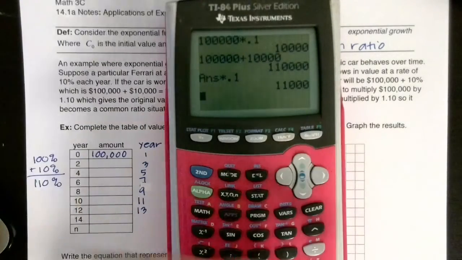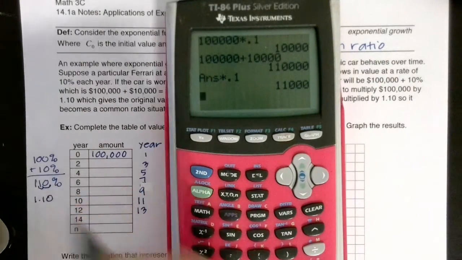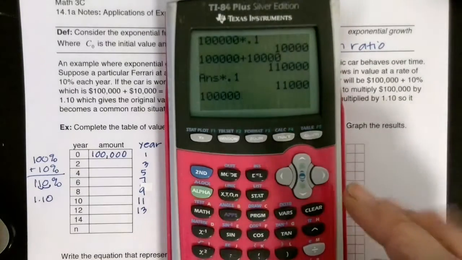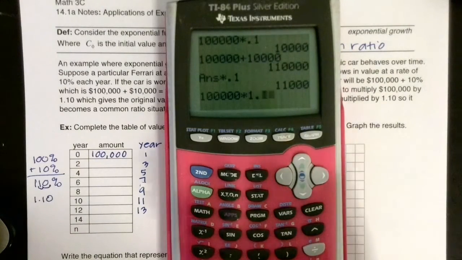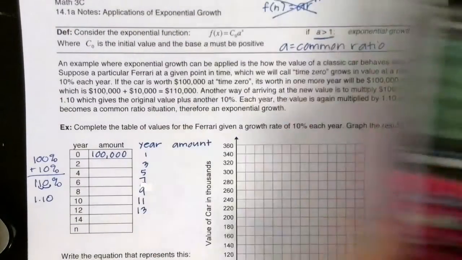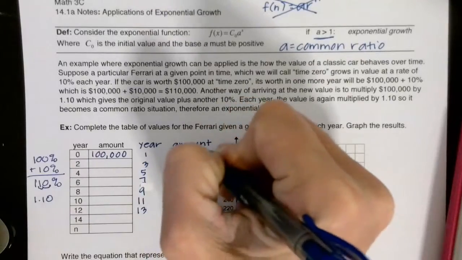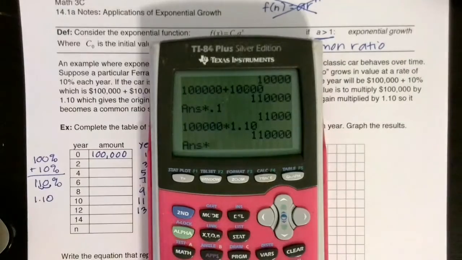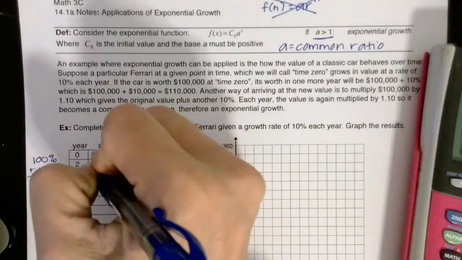Well, what's 110% as a decimal? Here's the decimal place, move it over, 1.10. So what we can do is instead take 100,000 and multiply it by 1.10. So there we get the $110,000 that it's worth. So I'm going to put that here. Now, like we said, this is geometric and representing exponential growth. So if I just times it by 1.1, I'll get the next value. That's 121,000.